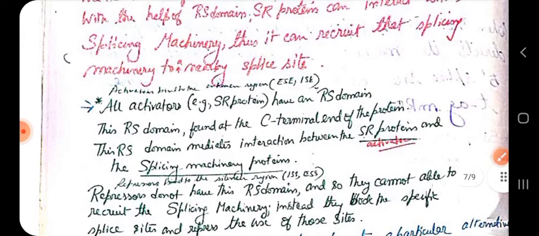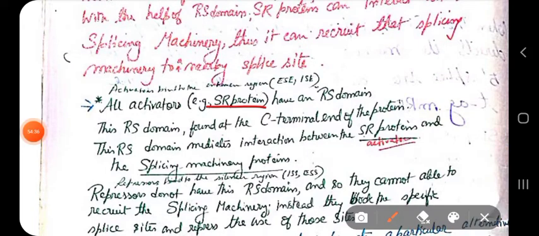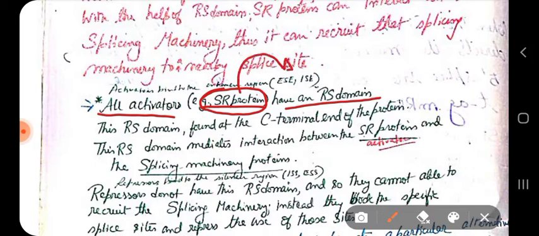So SR protein is an example of an activator, if an MCQ question comes. All of these activators like SR proteins have an RS domain, whether it is an SR protein or another activator protein. They have an RS domain, which helps to interact with the splicing machinery proteins to recruit them to the splice sites, and SR protein will interact with the enhancer regions, ESE or ISE.